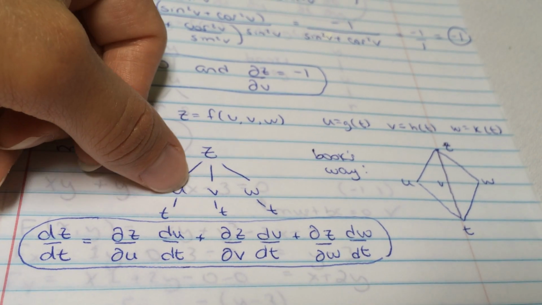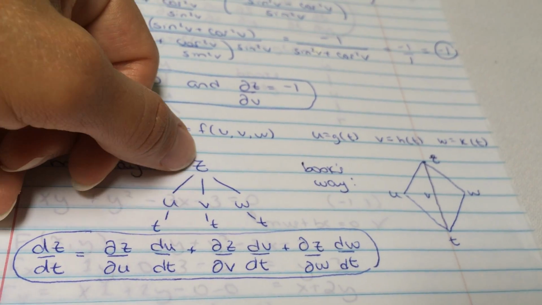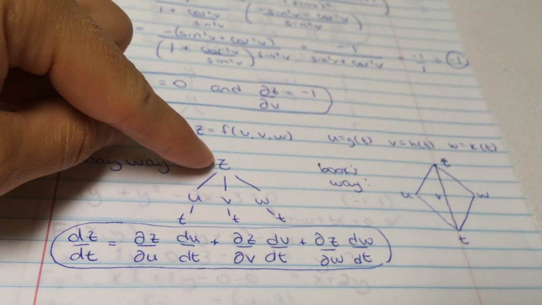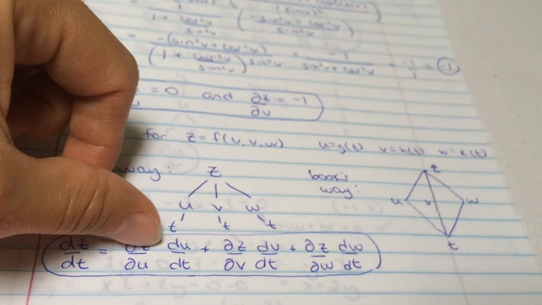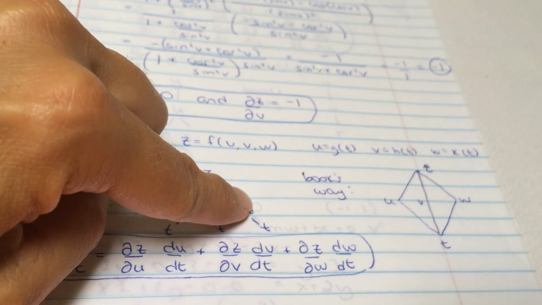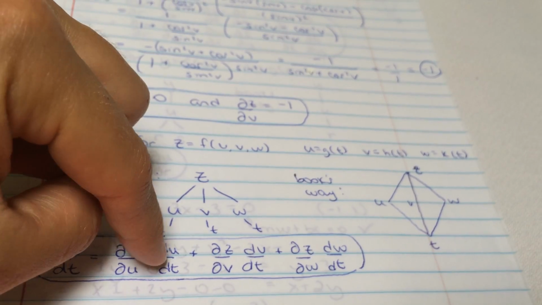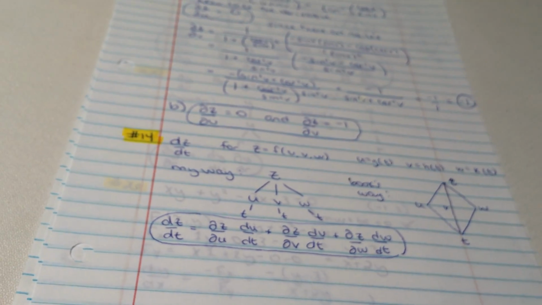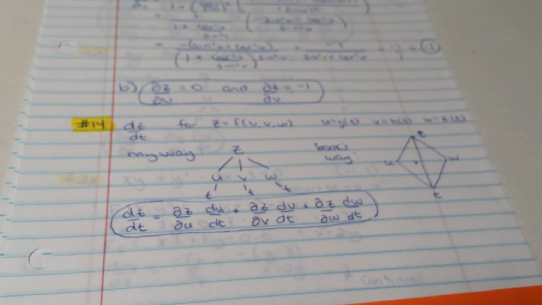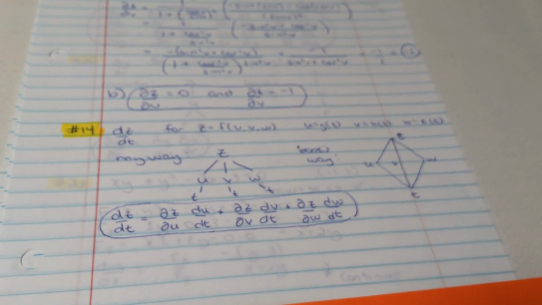So dz, du, du, dt. dz, dv, dv, dt, and so on. But notice z, because it has multiple variables, curly d's. Okay, but u, v, and w, single variables, so straight d's. So very important, curly d's and straight d's are not the same thing. So make sure you use the appropriate one. So single variable, straight d, 2 or more variables, curly d.